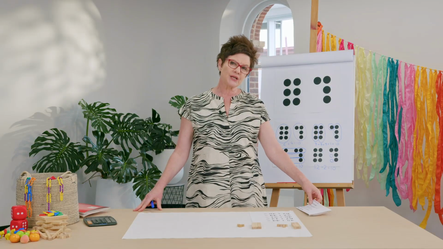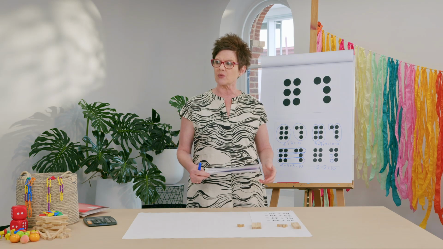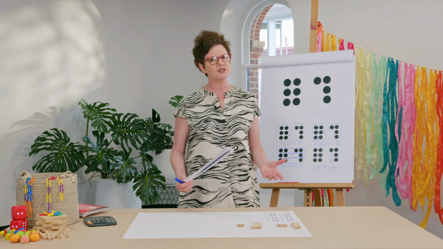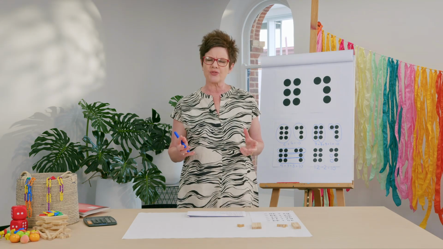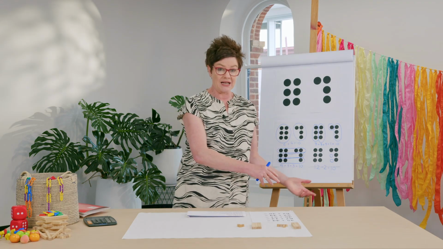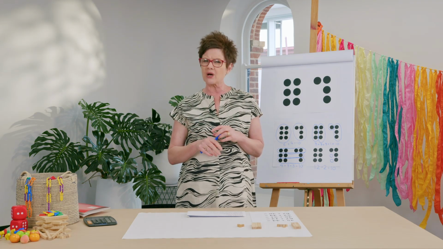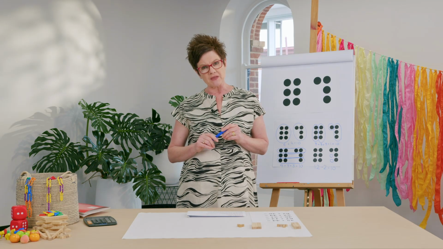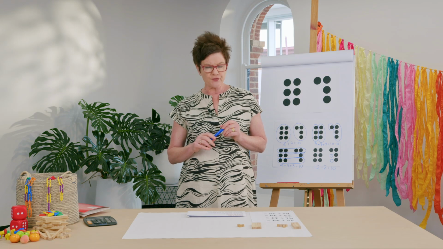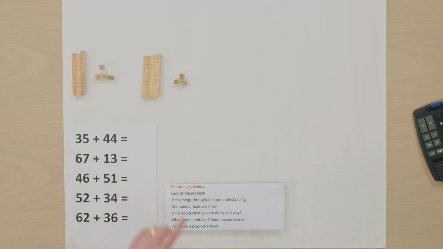Today we're going to really focus on something called reasoning. And that means that we're thinking about, is it a reasonable thing? Is my answer around about the right answer? It's not really small, it's not really big. It's around about what I would reason it to be. And when we reason, we need to think about these things. First of all, we need to look at the problem. Okay, and here we've got some number sentences.